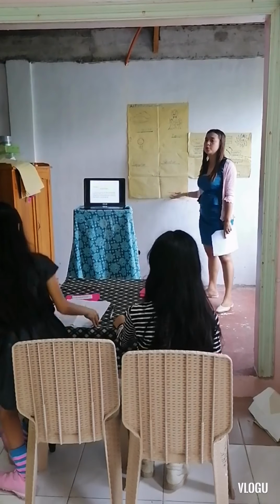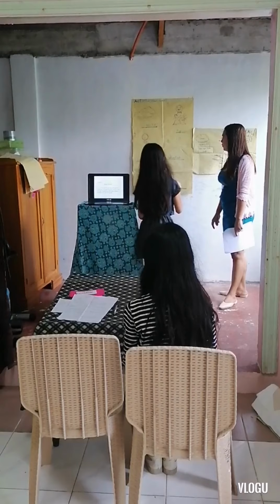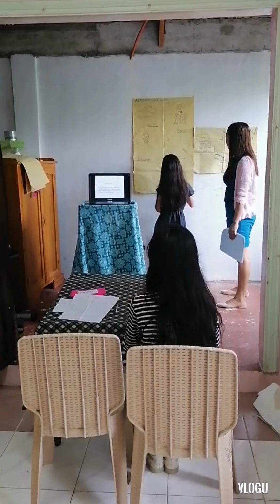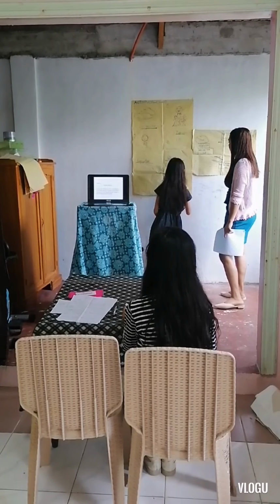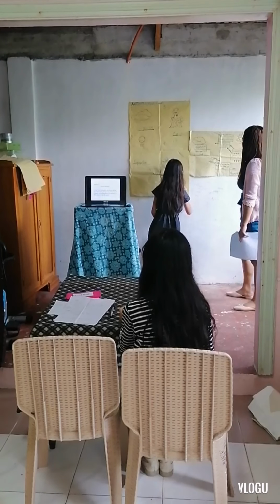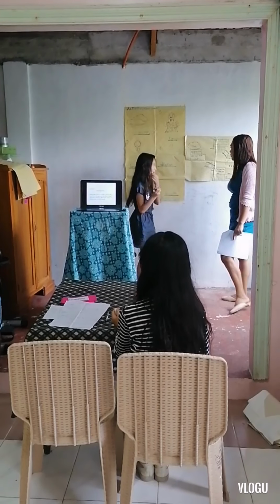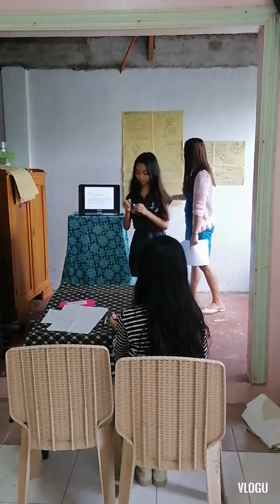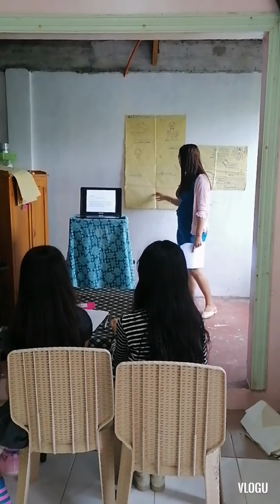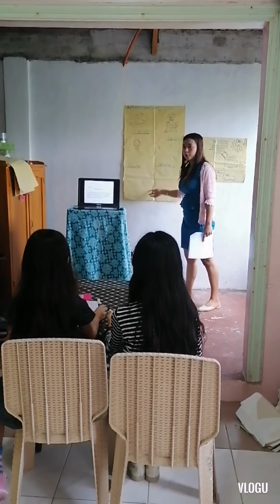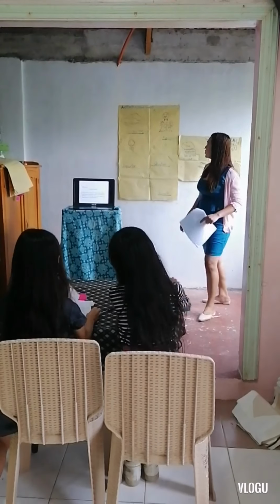So the last picture, picture 5, please answer here. Okay, your answer is runoff. Very good. Runoff means water from ice will go to the lakes and oceans. Okay, all your answers are correct.